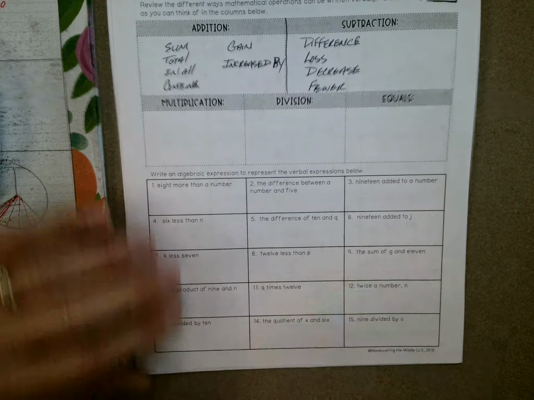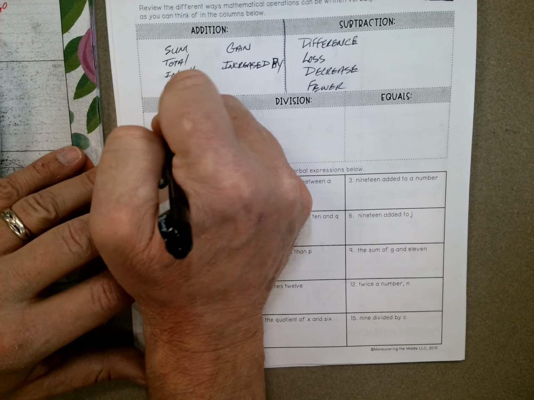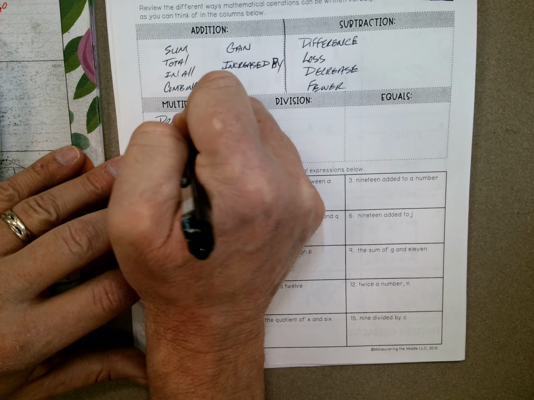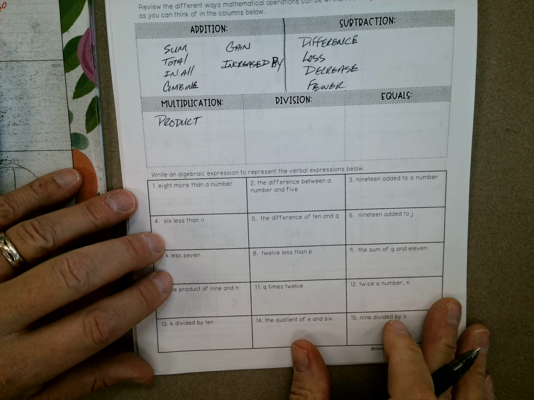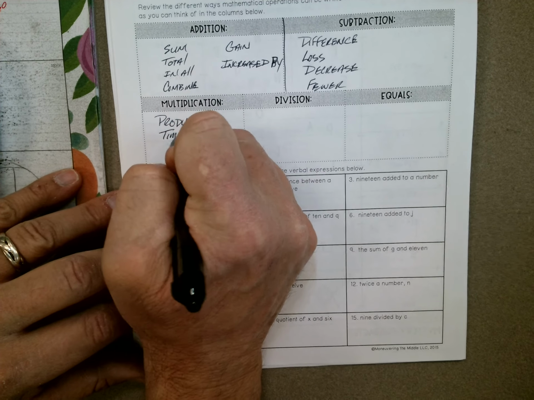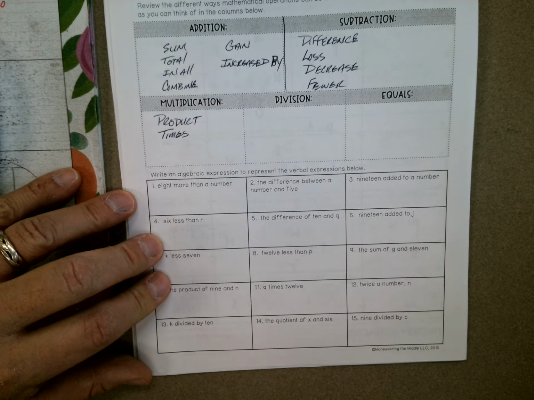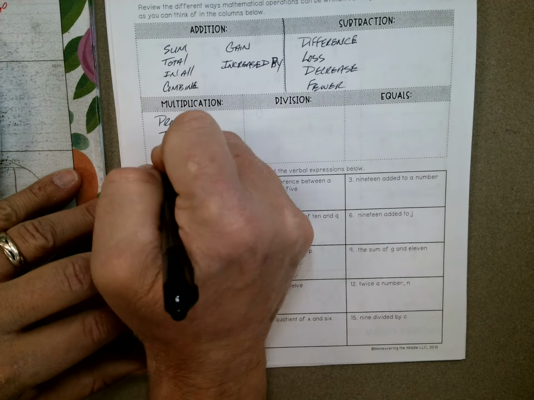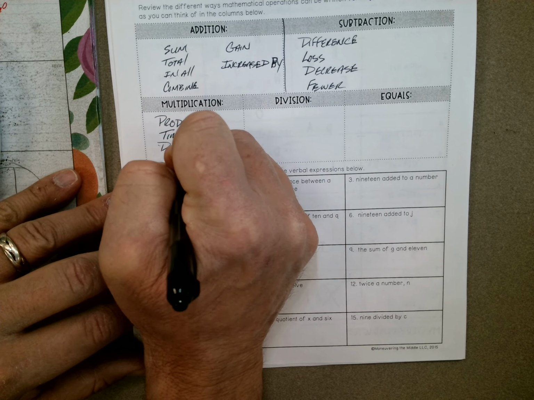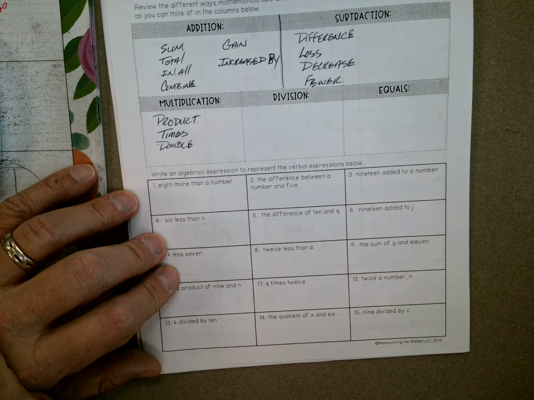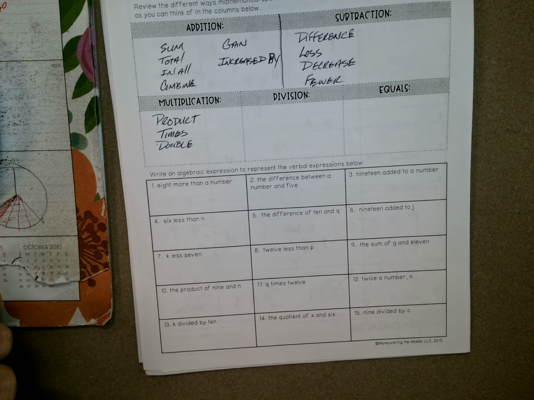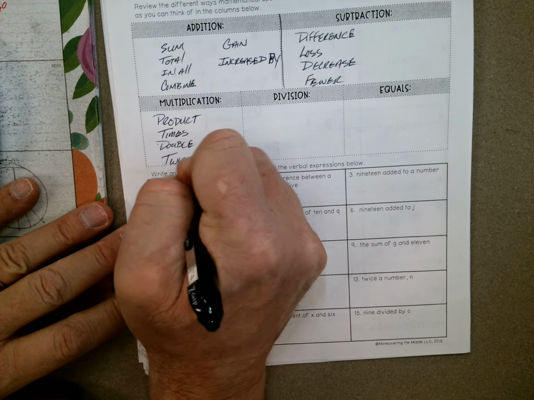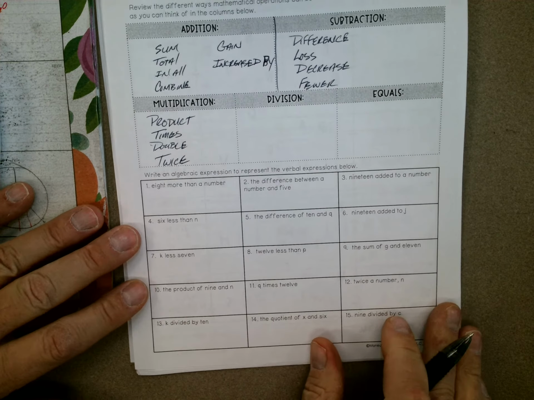Now, multiplication. Again, I'm going to start with the answer to a multiplication, which is called the product. All right, that's the product. Times. We could double. Double something, we multiply it by 2. Anything else here? I guess you could put twice down. That might be one. And if you have some more, go ahead.